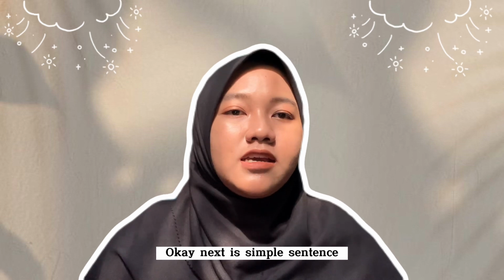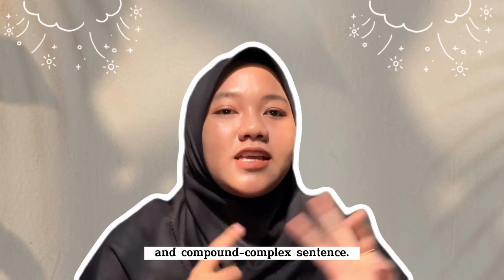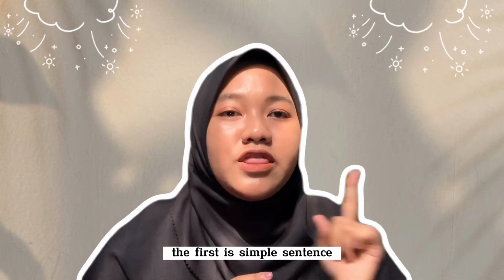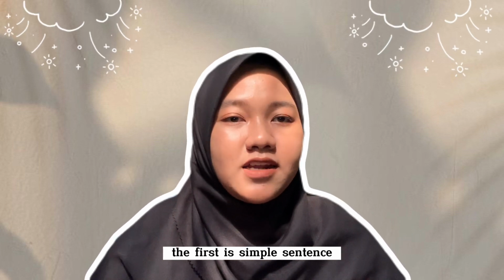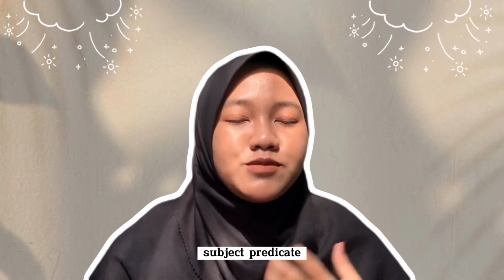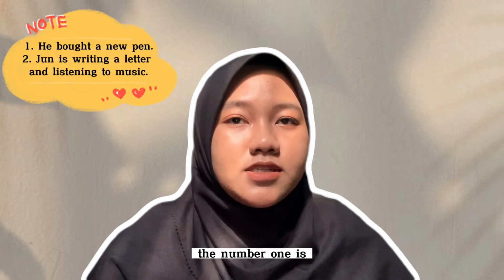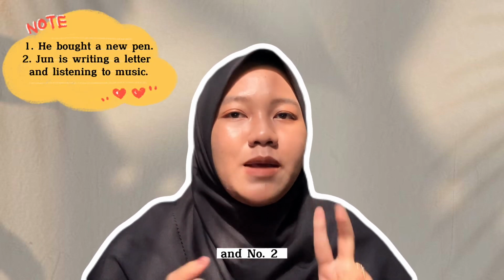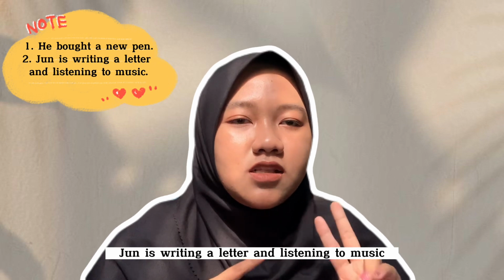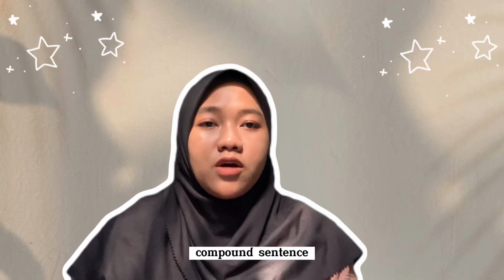Okay, next are simple sentence, compound sentence, complex sentence, and compound complex sentence. The first is simple sentence. A simple sentence is a basic sentence that contains a subject, predicate, and expresses a complete thought. For example, number 1 is he bought a new pen, and number 2, June is writing a letter and listening to music.